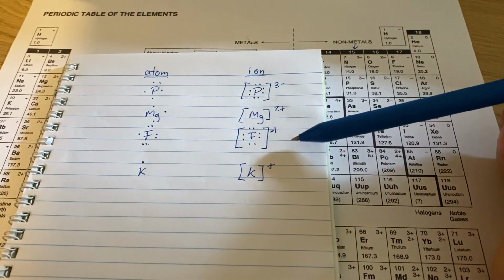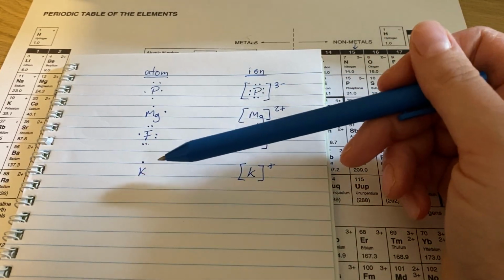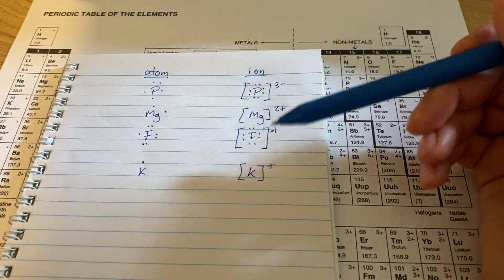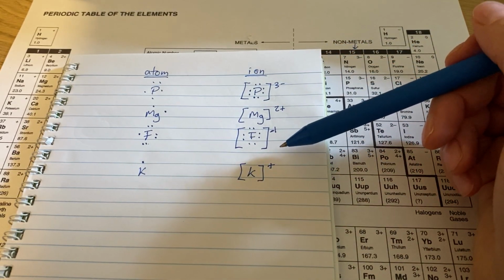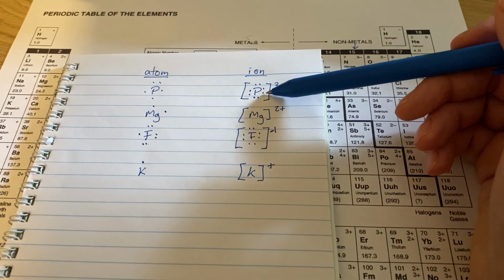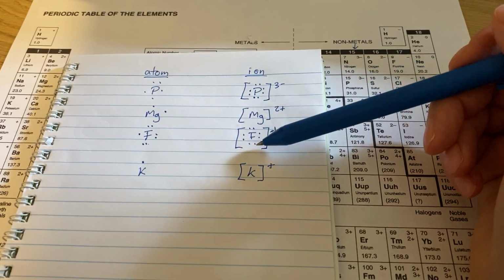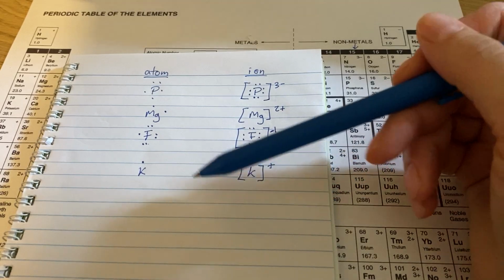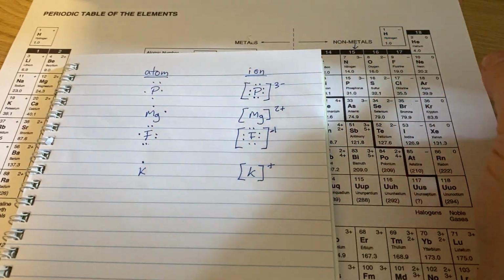Fluorine has 7 and gains 1. Potassium has 1 and loses it to become a positive ion, or cation. So you can see, just like before, my non-metals have a full shell of 8, and my metals have no valence electrons left after they've lost them.